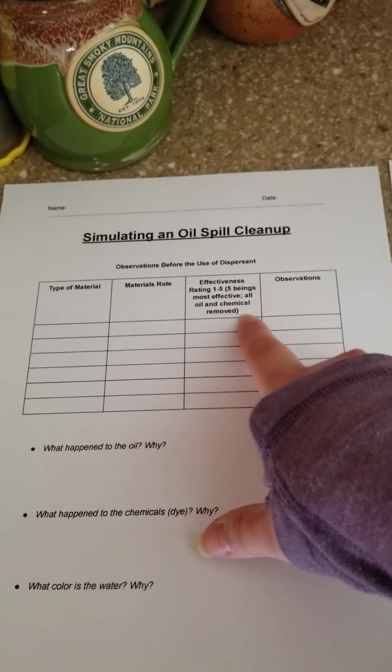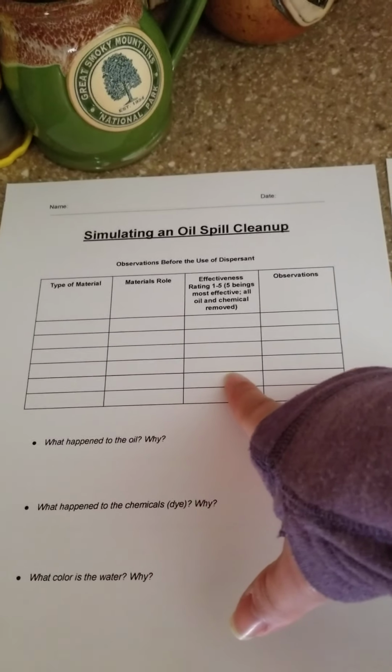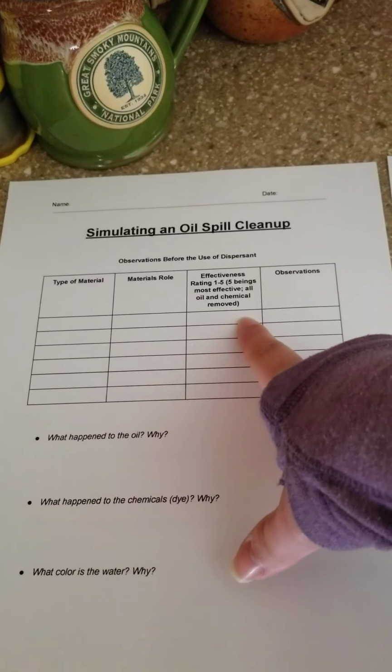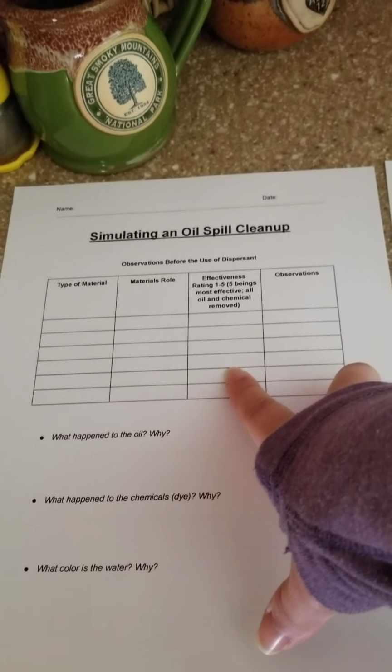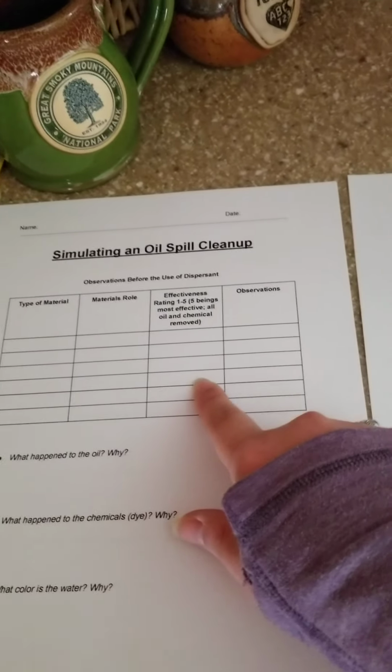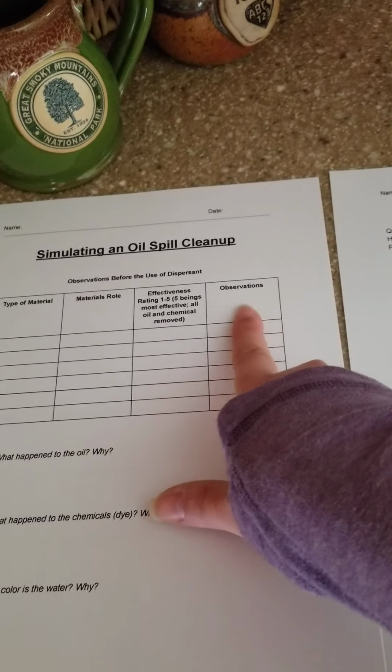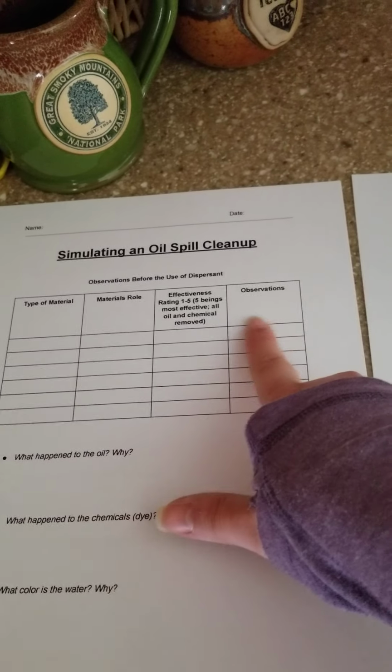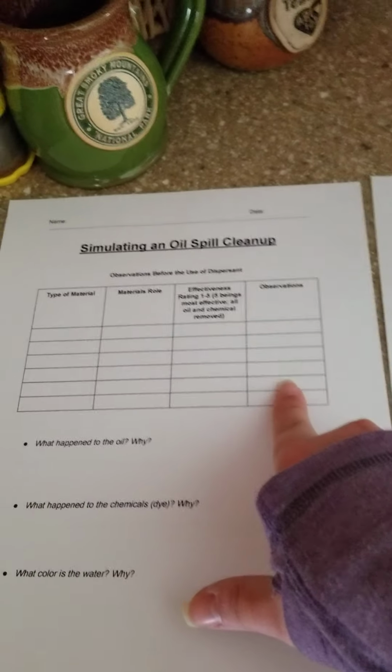Effectiveness rating. So how effective was this material at absorbing the oil? Okay, was it a 1, being not at all, or was it a 5, being the most effective? And then any other observations that you noticed while we are trying to absorb up this oil.